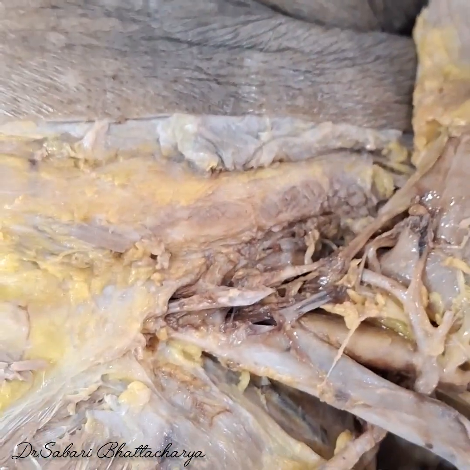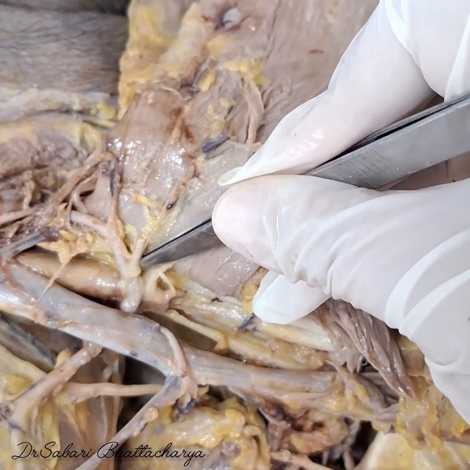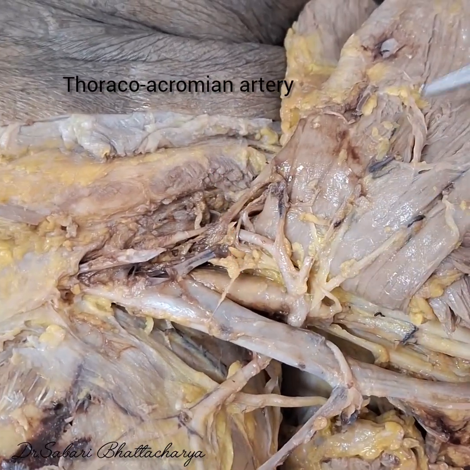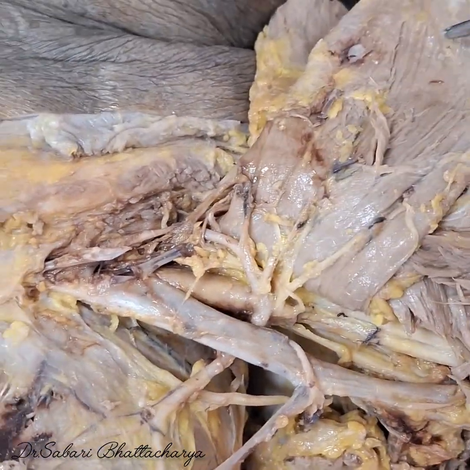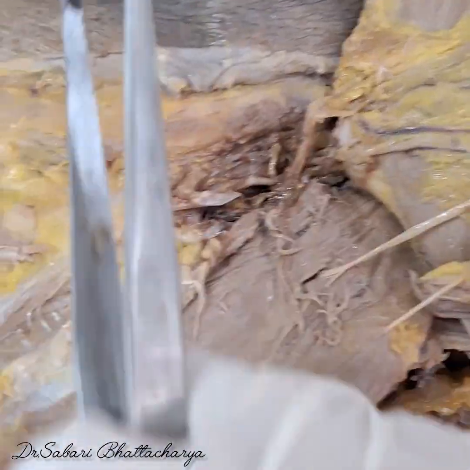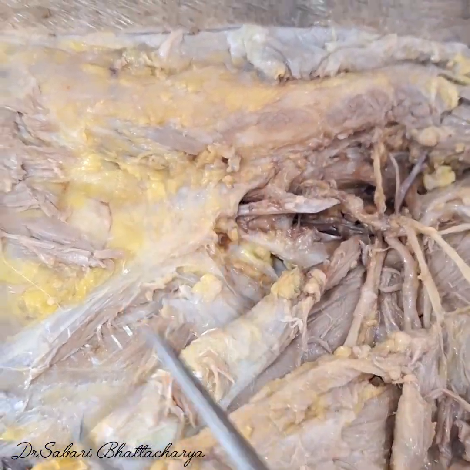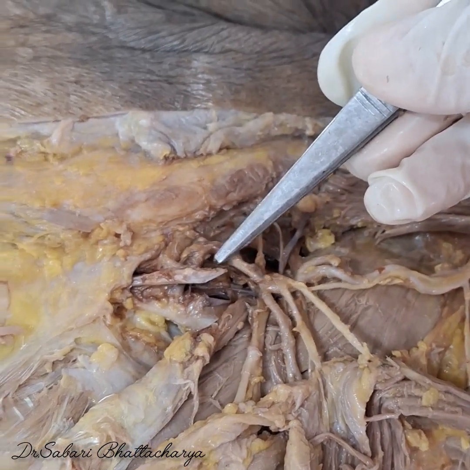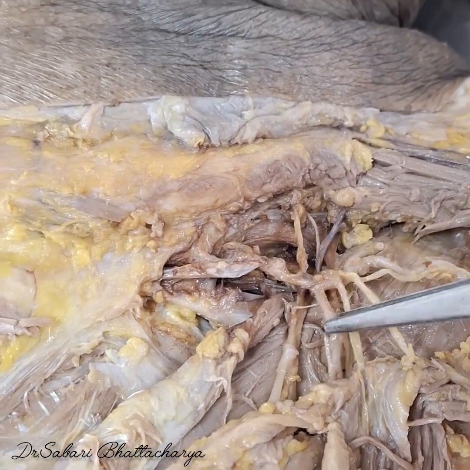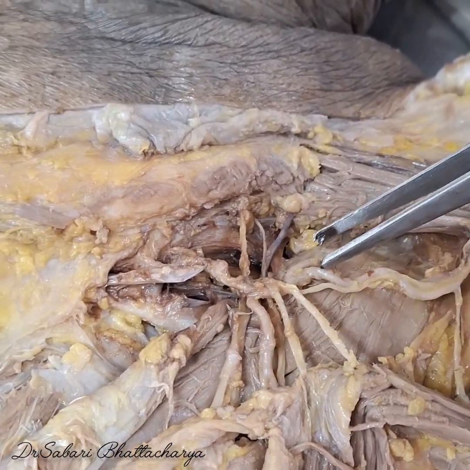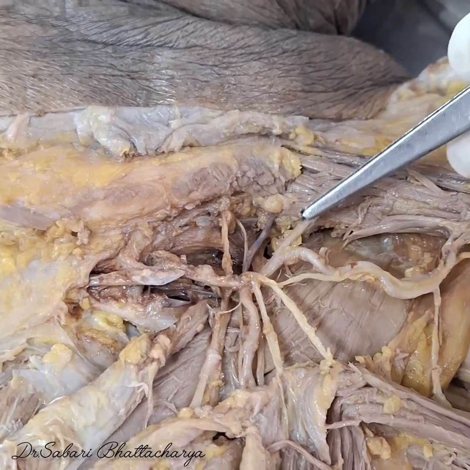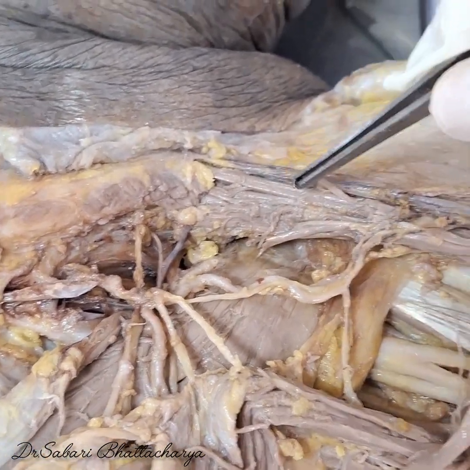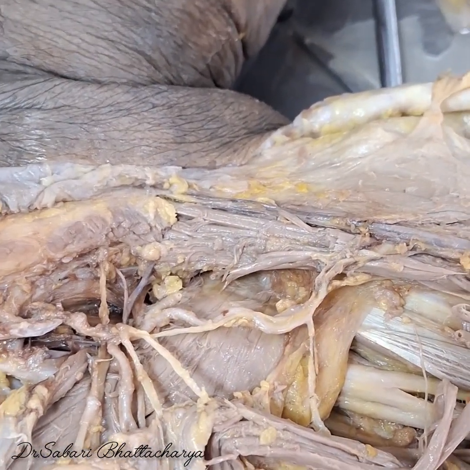Now if we reflect all these muscles, we will see this arising from the second part of the axillary artery. Second part of axillary artery because it is the part behind the pectoralis minor muscle. So now if we check the branches, we see the clavicular branch. This is the pectoral branch going towards the acromion. This is the acromial branch, and this is the deltoid branch that will lodge in the deltopectoral groove.